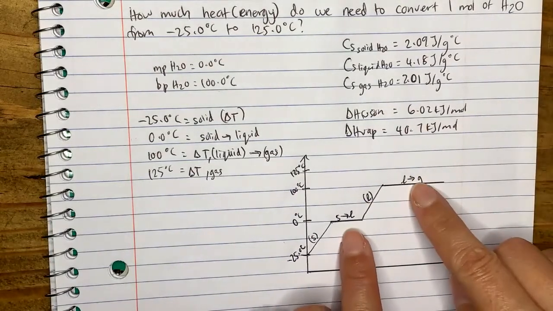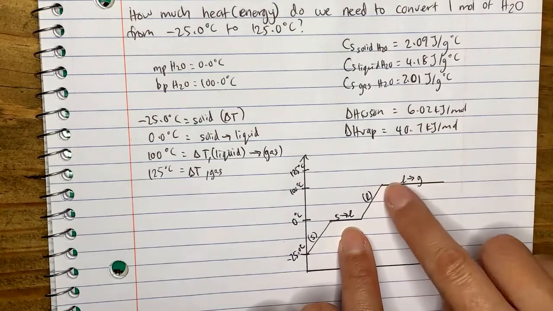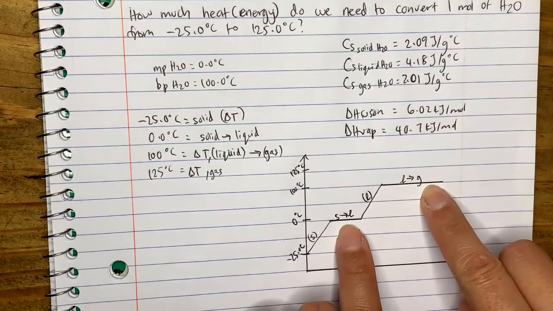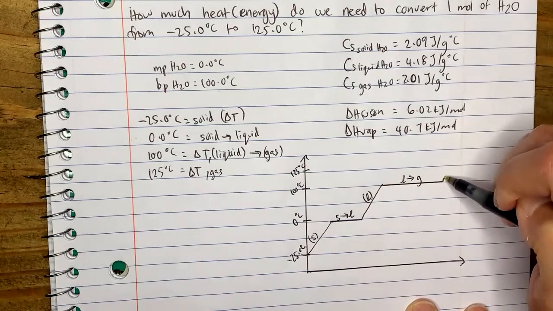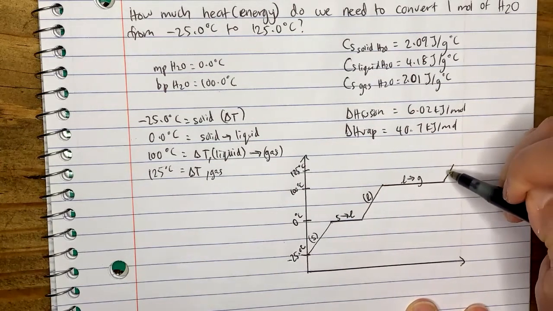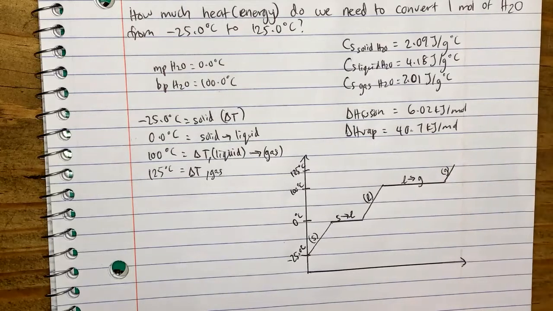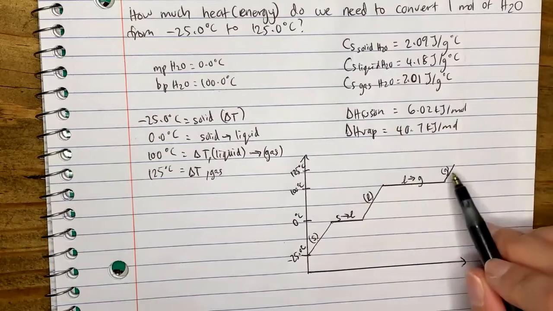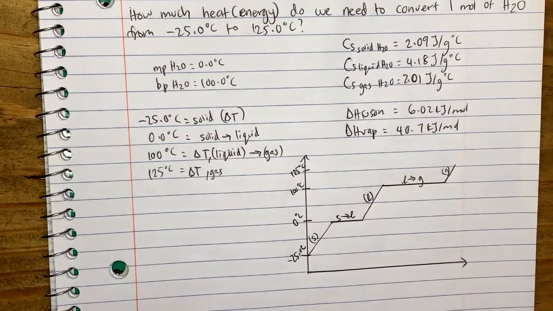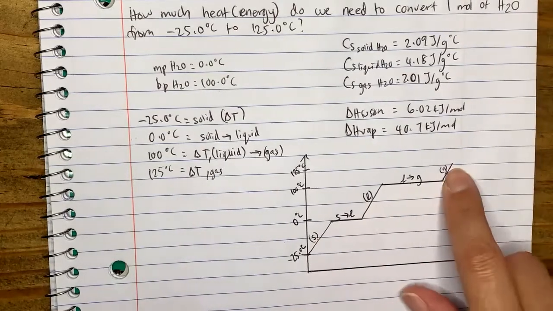Notice I did a longer liquid to gas and solid to gas because it's going to be harder for you to turn liquid to gas than it is solid to liquid. And then once you turn everybody to gas, you can go up in temperature until you hit 125, and this is in gas phase. So you see how there's 2 phase changes and the 3 delta T changes, okay? And each delta T has a different phase, solid, liquid, and gas.